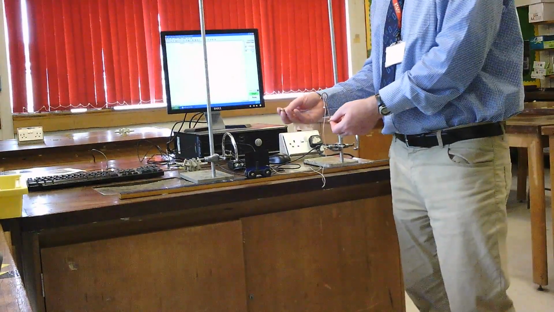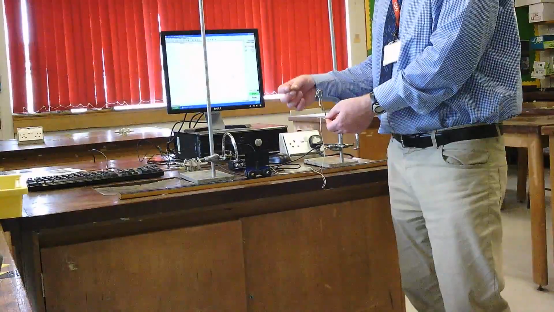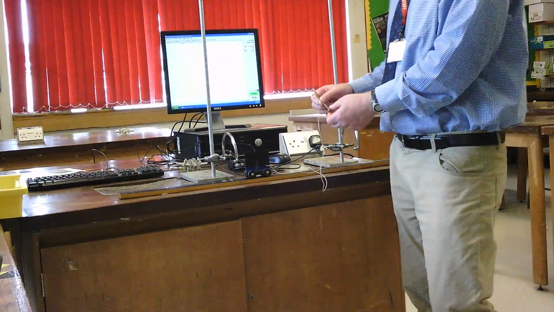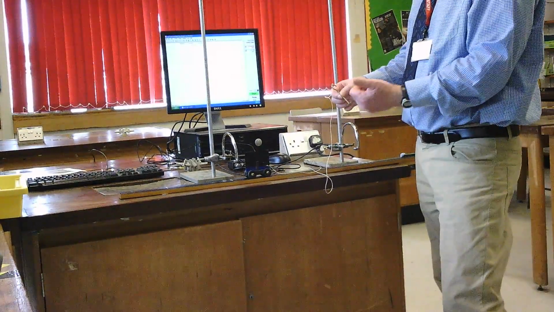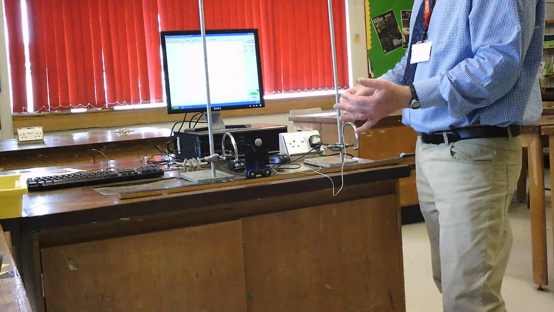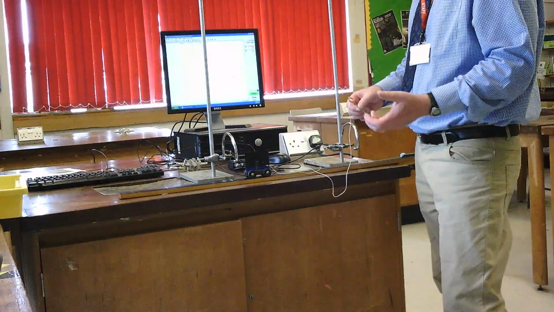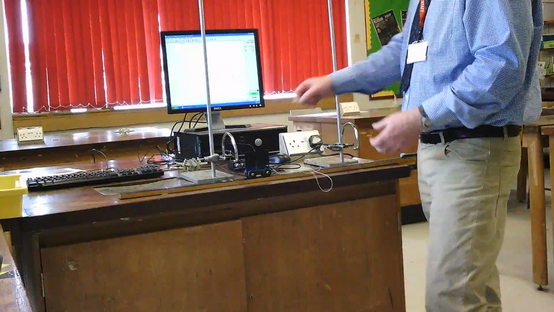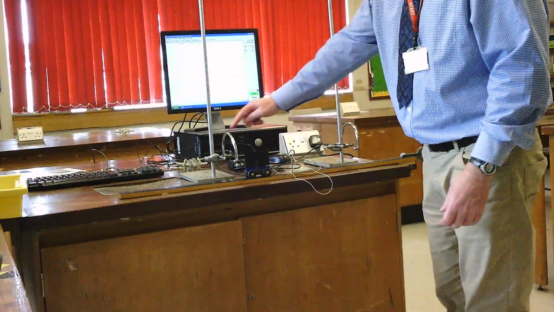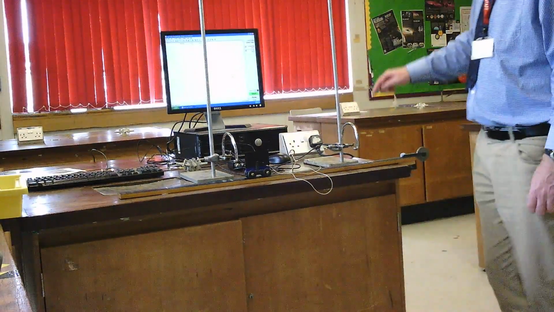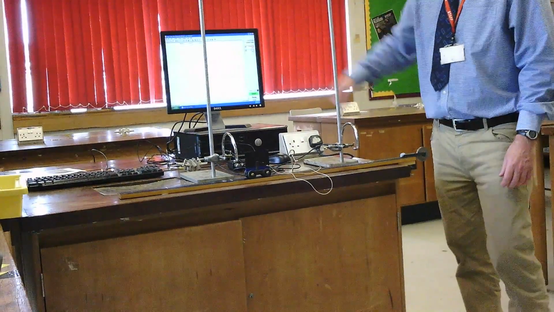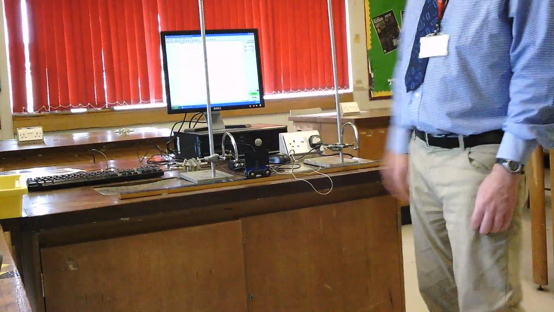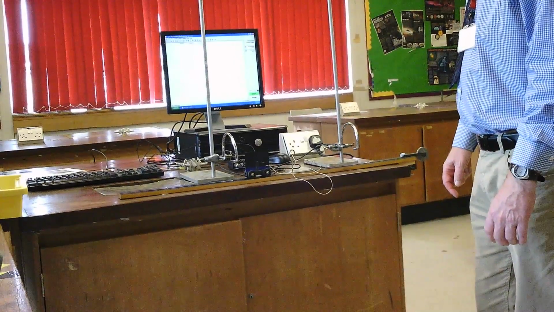Each one of these is a mass of 10 grams, which is 0.1 newtons. So we'll add a force of 0.1 newtons, 0.2, 0.3, 0.4, 0.5 and 0.6 newtons. And we are going to use these light gates, which are connected to this computer, to work out the acceleration of the trolley.